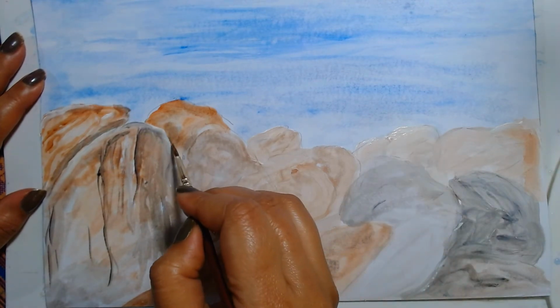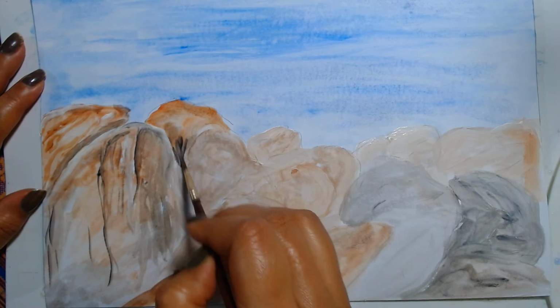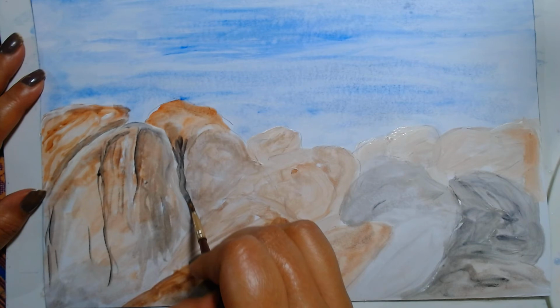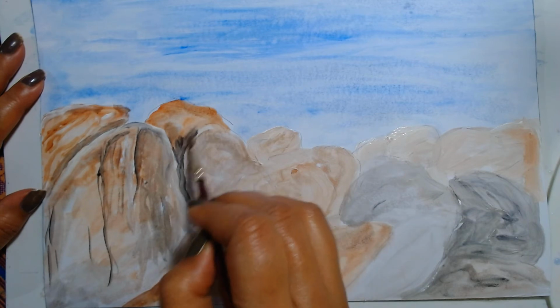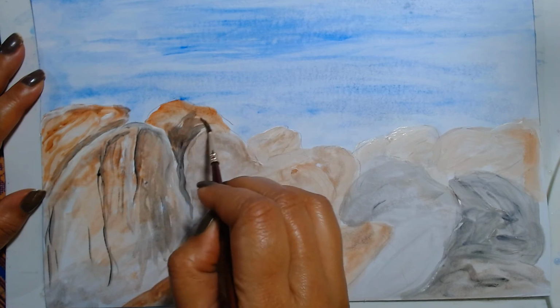Always remember that one part you have to highlight with this black color. Suppose this part is completed, then we will give some black color to highlight the other rock. See, this way.